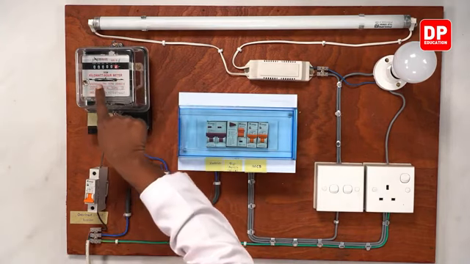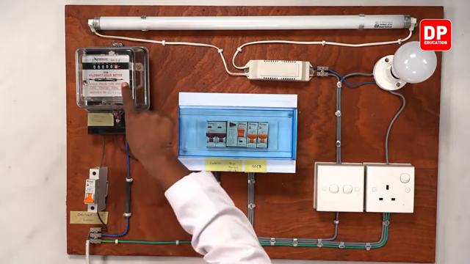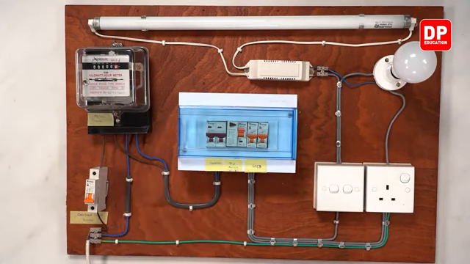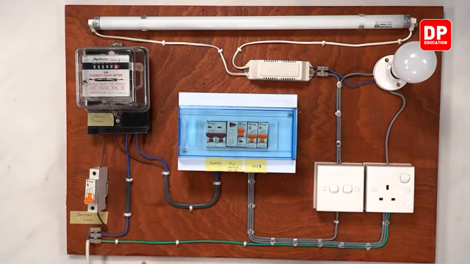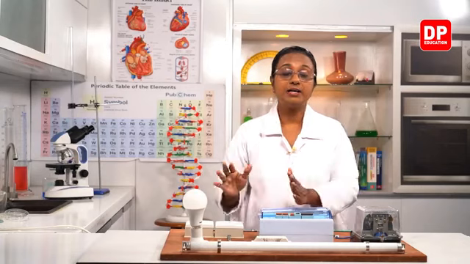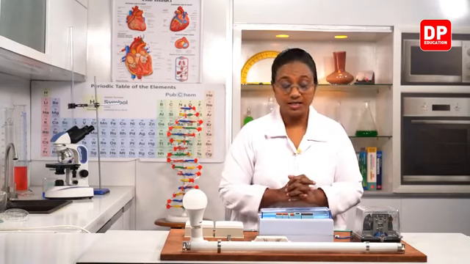And here you can see kilowatt hour meter, because the units are measured in kilowatt hours. So like I said, both these components, overload circuit breaker and the electricity meter, belong to the service provider. Thereafter, all the components belong to the consumer.